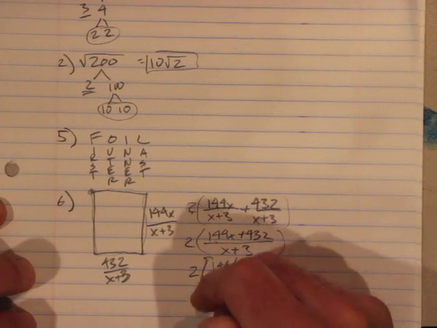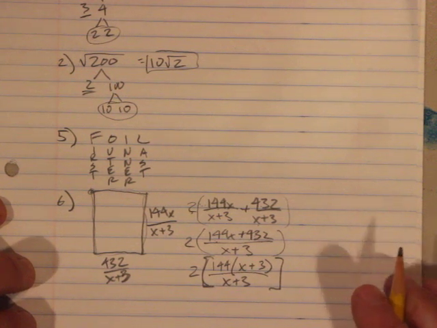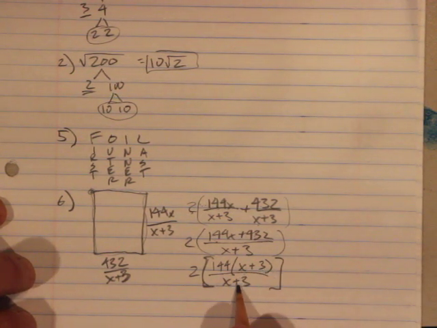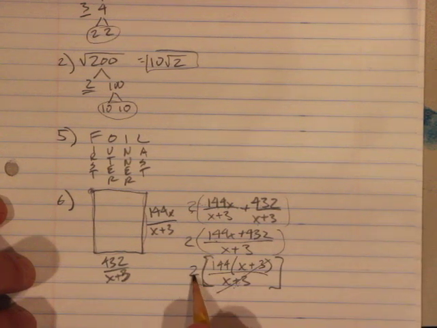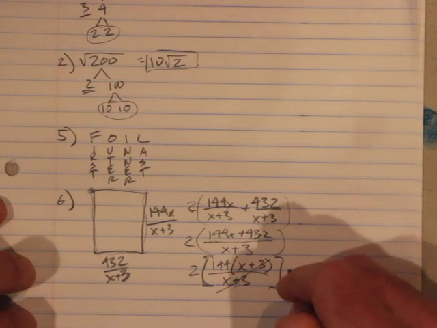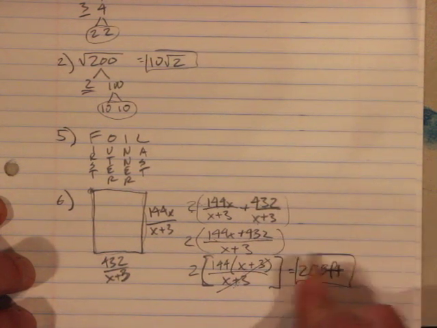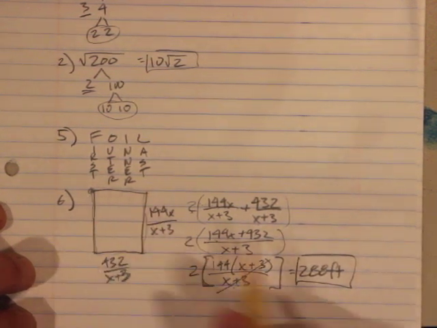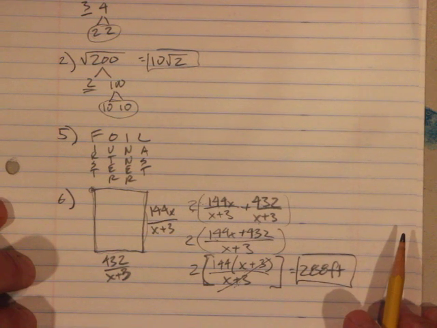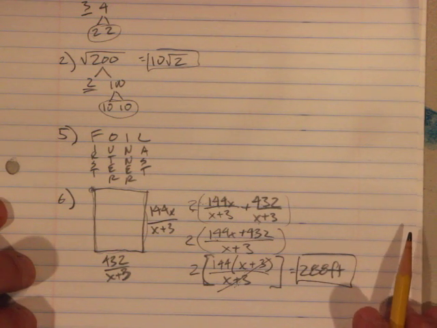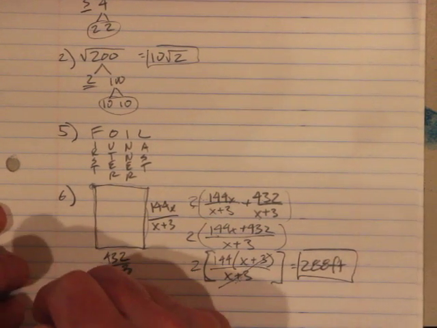And if I'm going to do this correctly here, I should use brackets. Now, this x plus 3 and this x plus 3, when I divide x plus 3 divided by x plus 3, that gives me 1. So I can just cross that off. 2 times 144 is 288 feet. So this guy is 288 feet all the way around. That's how far this team has run around the basketball court.